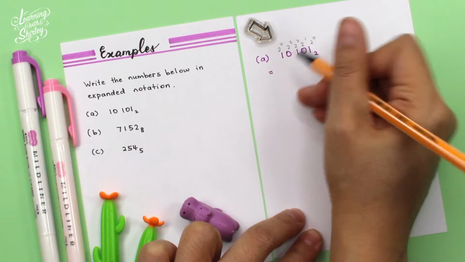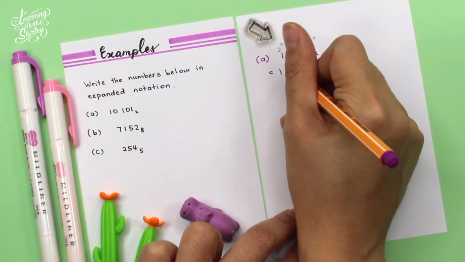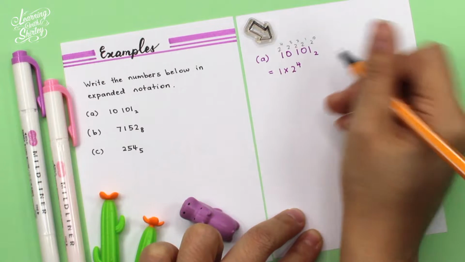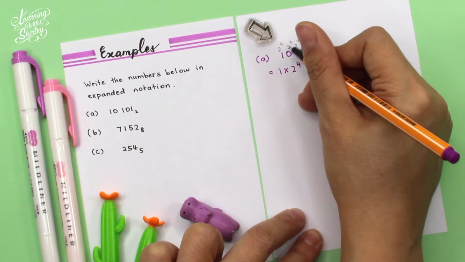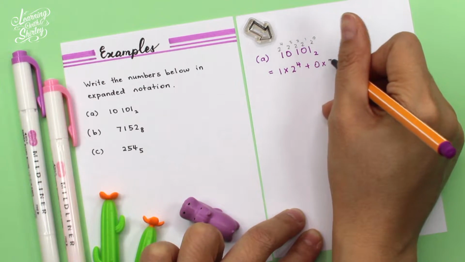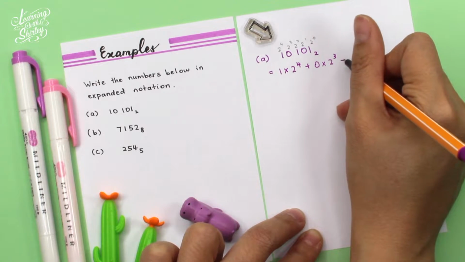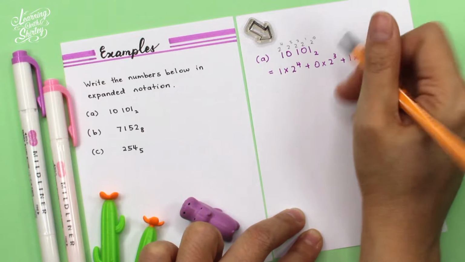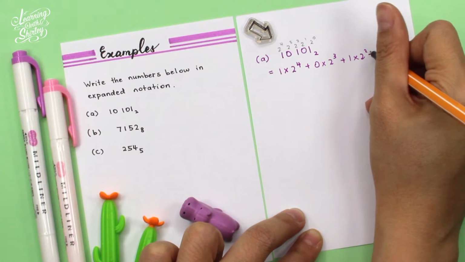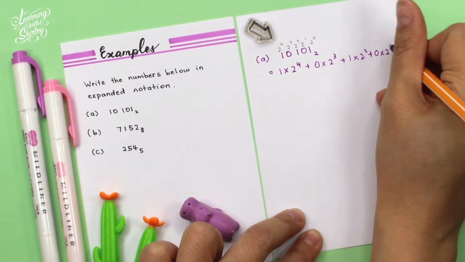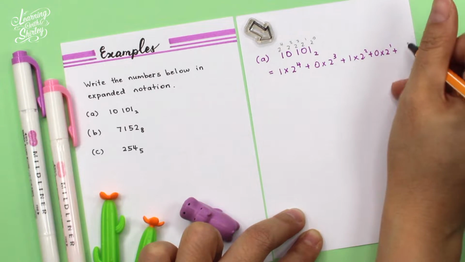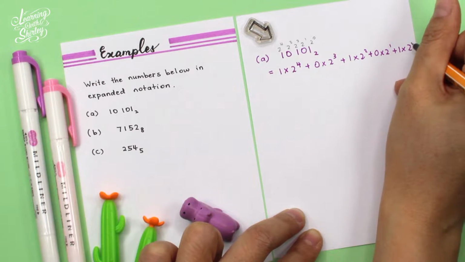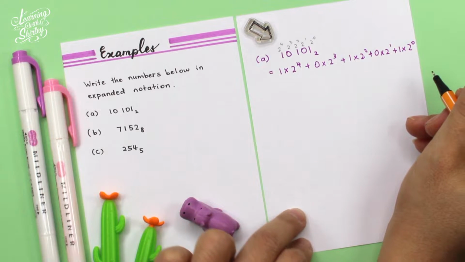So equals 1 times 2 power 4, plus 0 times 2 power 3, plus 1 times 2 square, plus 0 times 2 power 1, plus 1 times 2 power 0. So this is the expanded notation.